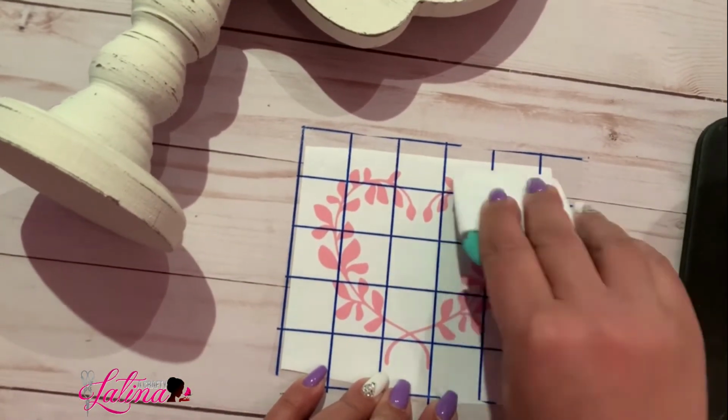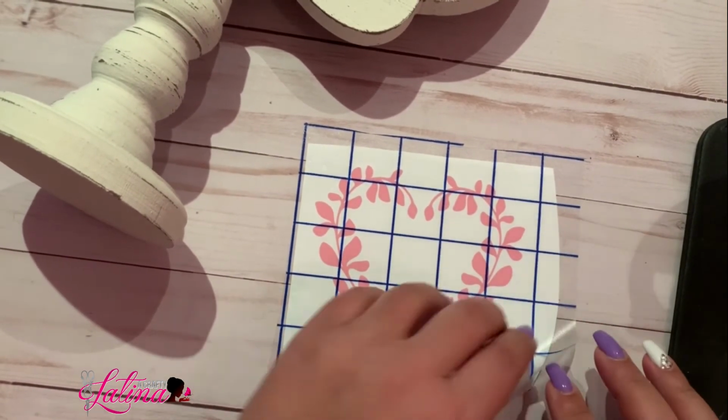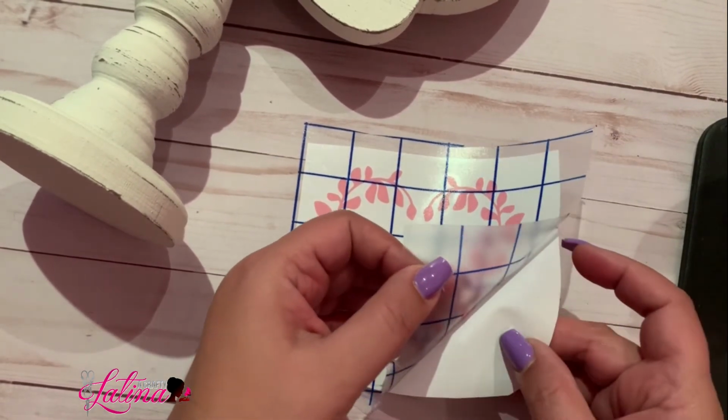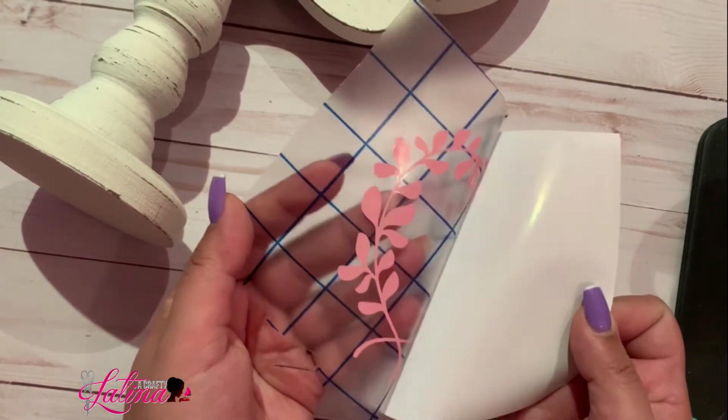Make sure you do it so that everything's on there. You just check a little area, make sure that it's sticking. It looks pretty good.